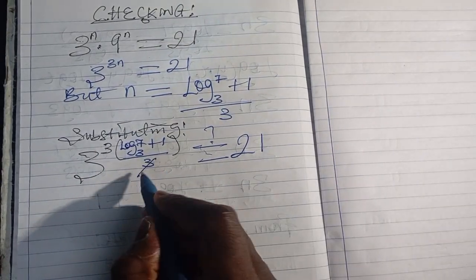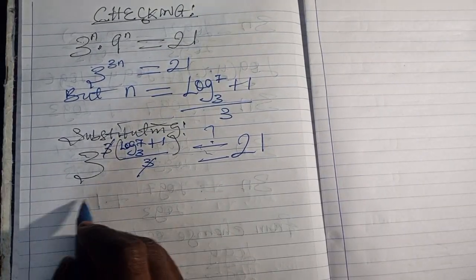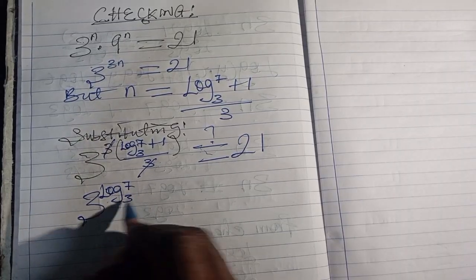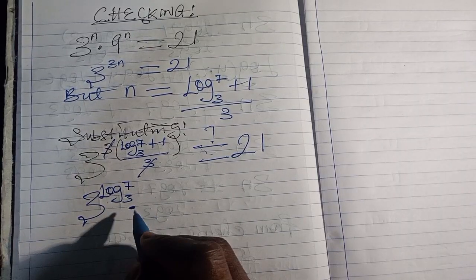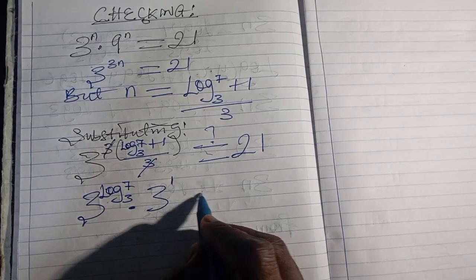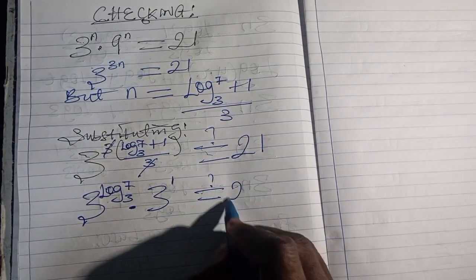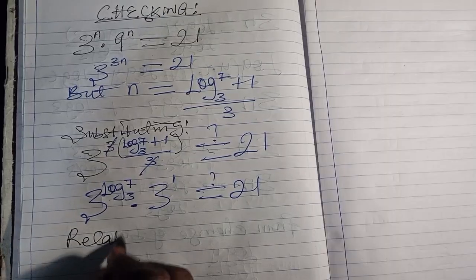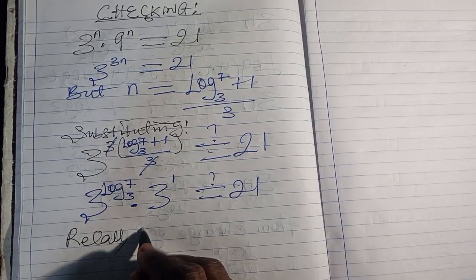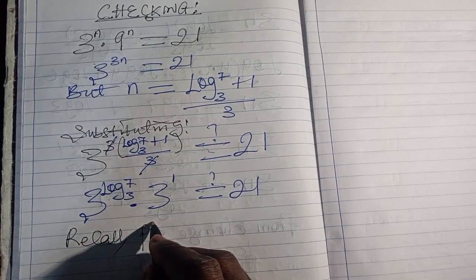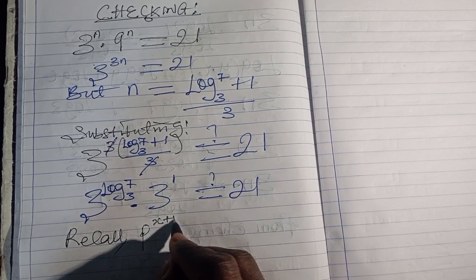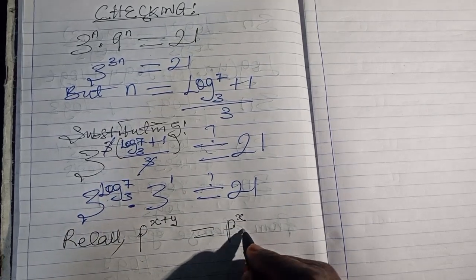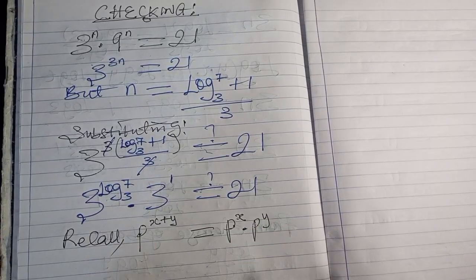So if you observe here, this 3 can now cancel. I will have 3 raised to power log 7 base 3 multiplied by 3 raised to power 1. Will it give us 21? Recall that p raised to power x plus y is same as p raised to power x multiplied by p raised to power y.